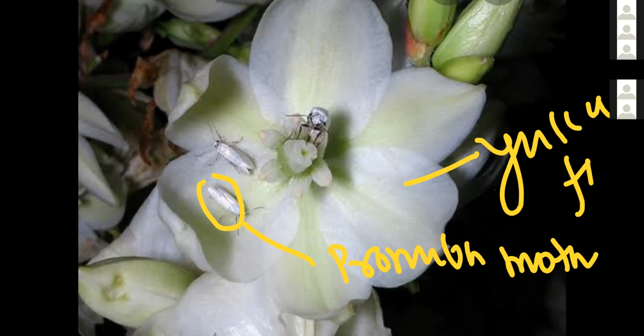But on the other part, yucca plant and its flowers, what is the benefit for them? While the female is trying to lay the eggs over there, in the process, the moth is carrying out pollination in the same. So both are benefited from each other. This is about the insect pollination. बोलिए, follow हुआ आपको? Did you follow this entire process?